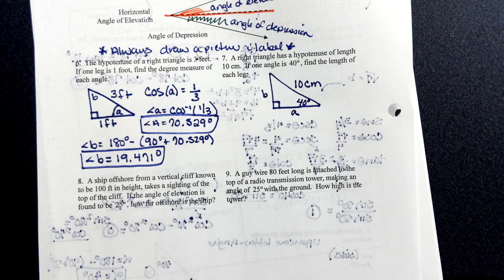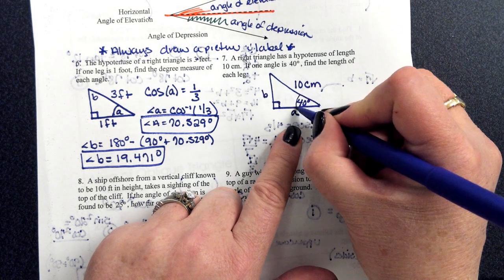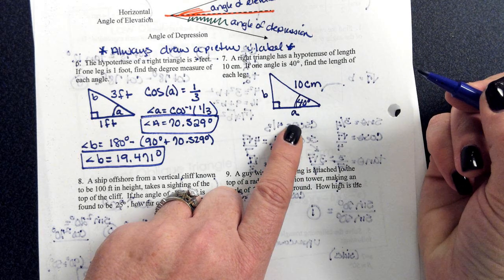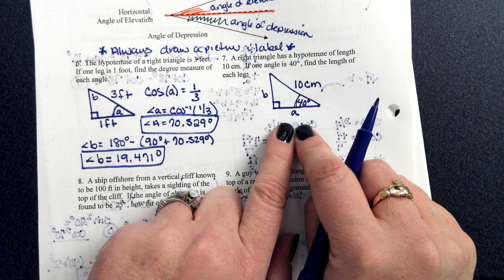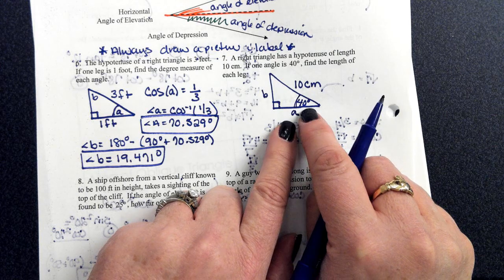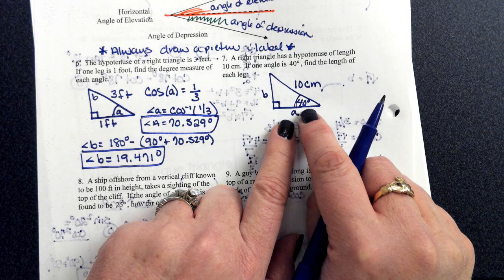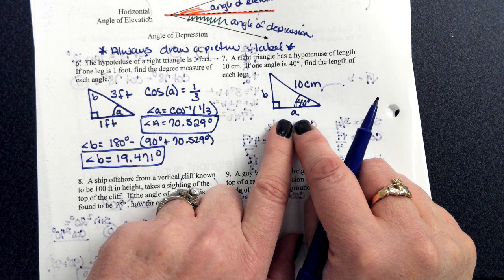Again, it doesn't matter which side of the triangle you want to solve for first. Again, we've got this reference angle of 40 degrees that I'm going to have to use. So let's talk about finding side A first. In relationship to angle 40 degrees, what is side A? Is that the opposite, adjacent, or hypotenuse?